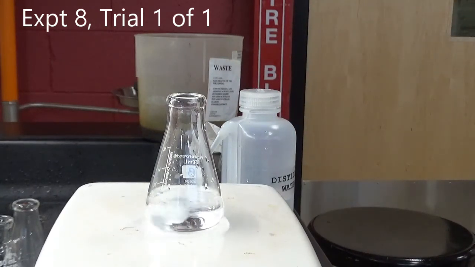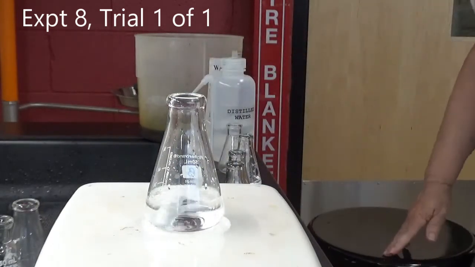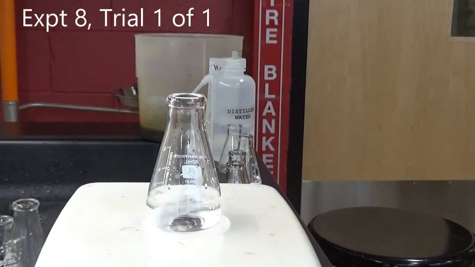So normally this experiment is done by the entire class, and we can collect the data, and everybody combines their data together. But today, Mrs. Sayak and I just did the whole thing ourselves. It's been a long afternoon.